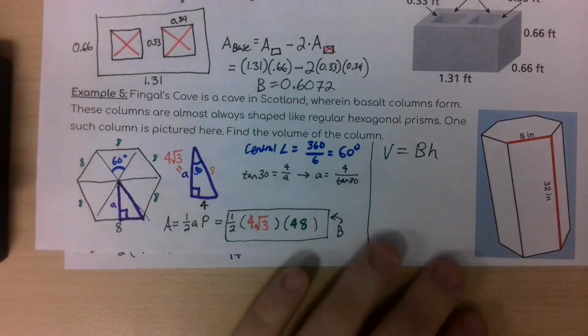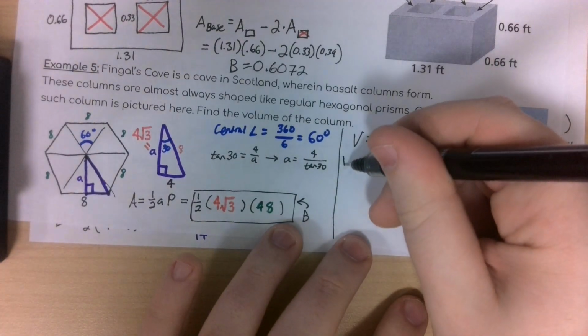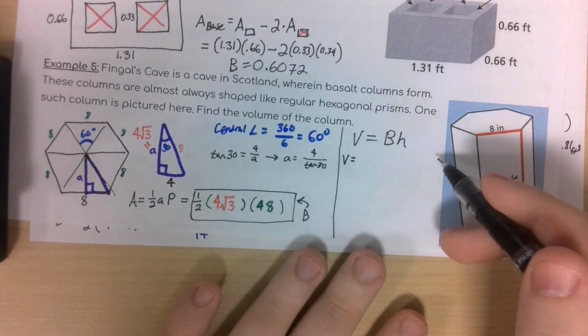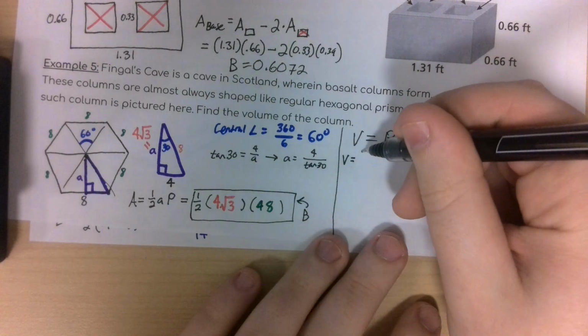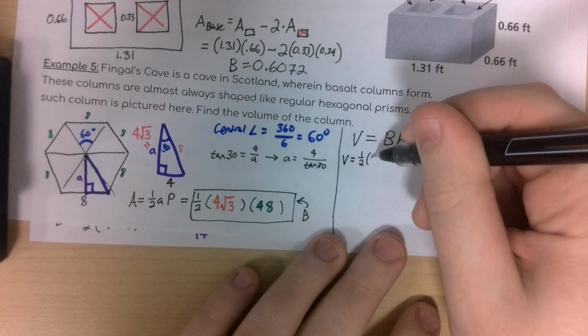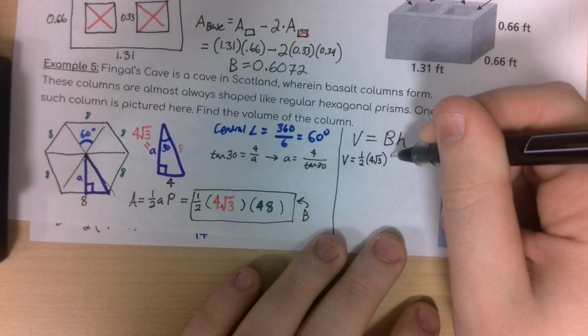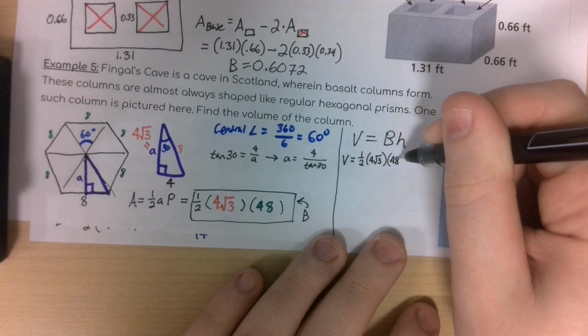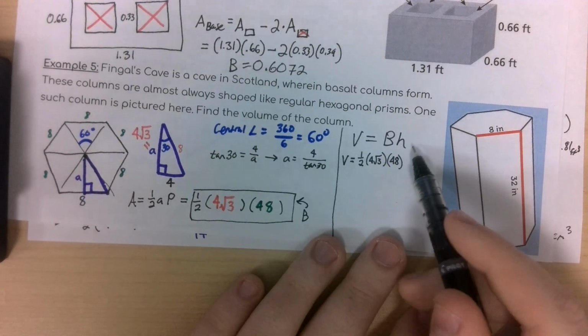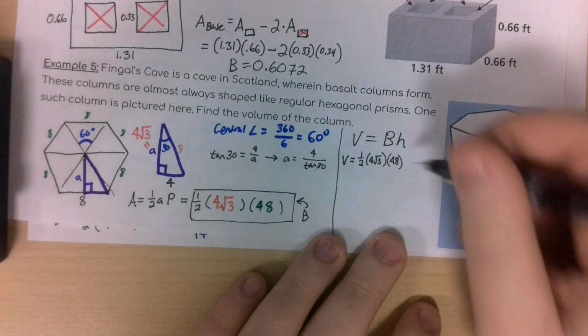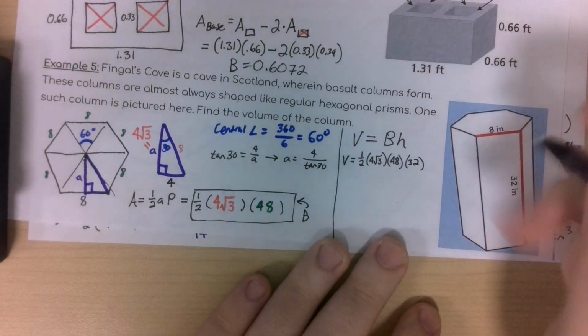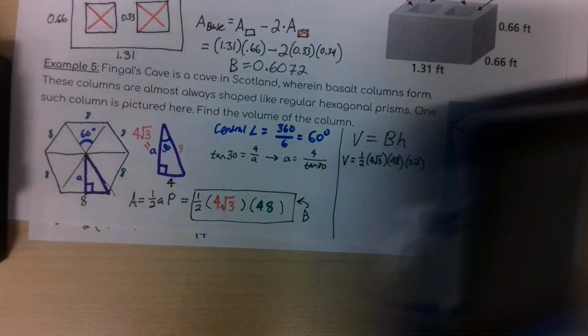All we have to do is plug it into our formula. Volume equals base times height. Our base is 1/2 times 4 root 3 times 48, and the height of this basalt column is 32. So this is what we are plugging into our calculator.